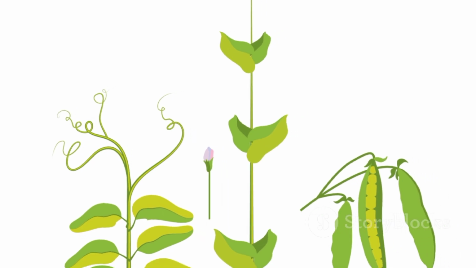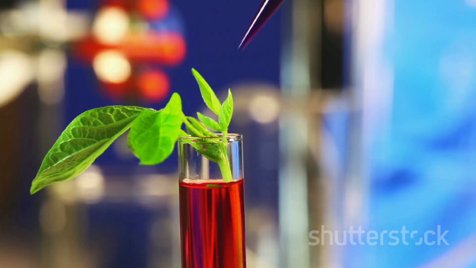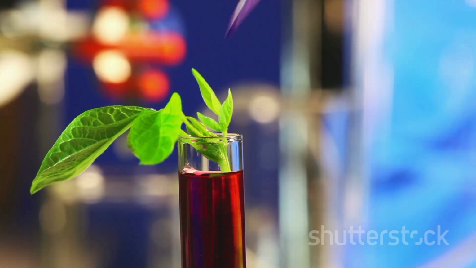His pea plants experiment, as simple as it was, paved the way to the intricate world of genes and chromosomes. His laws have echoed through the centuries, shaping our understanding of life itself. So next time you look in the mirror, remember it's all thanks to Mendel's peas.